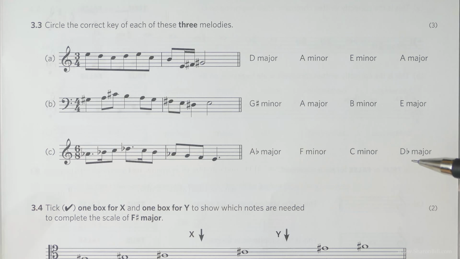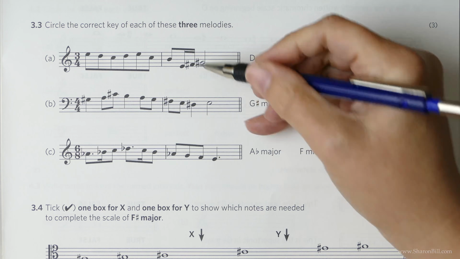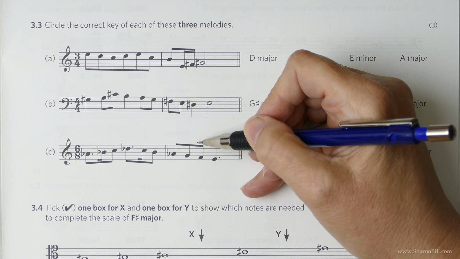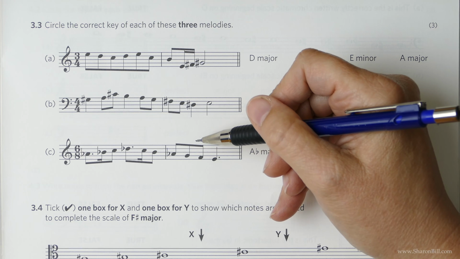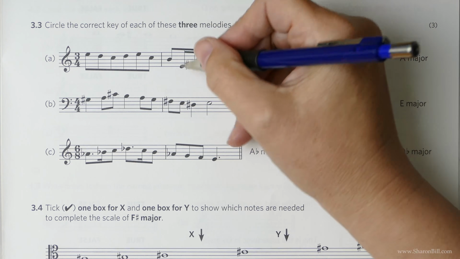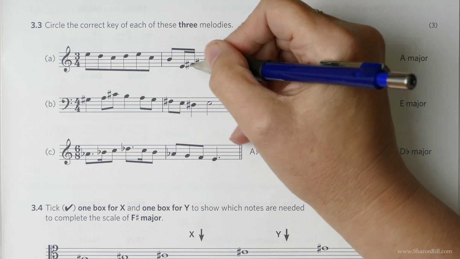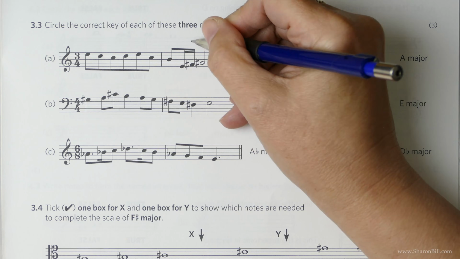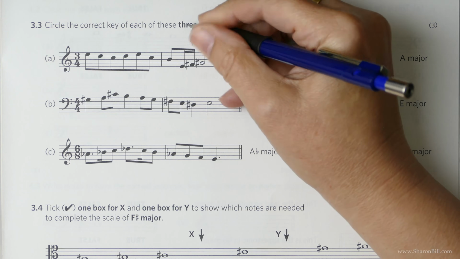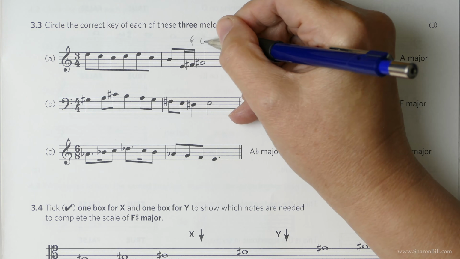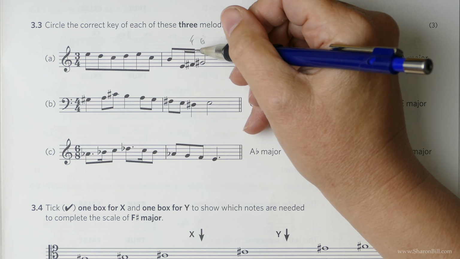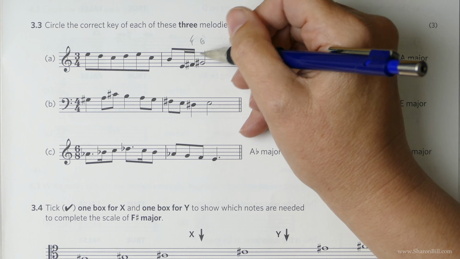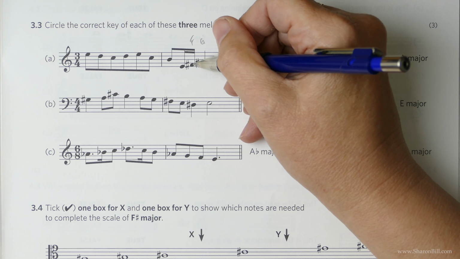demi-semiquavers. Okay, which is the key for each of these little melodies? We're going to have some clues. We won't have all the information, but we'll have enough information. So the clues we have here are, we have an F sharp and a G sharp. Now it could be that the F sharp could be in a key signature on its own.